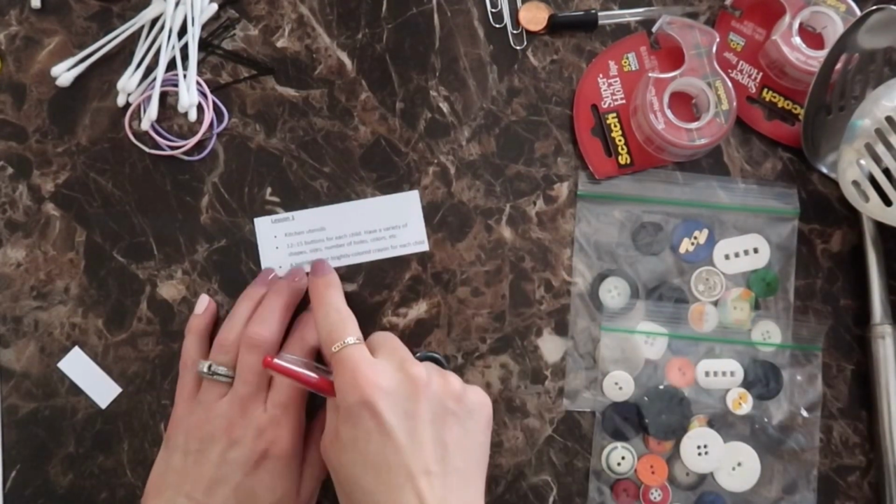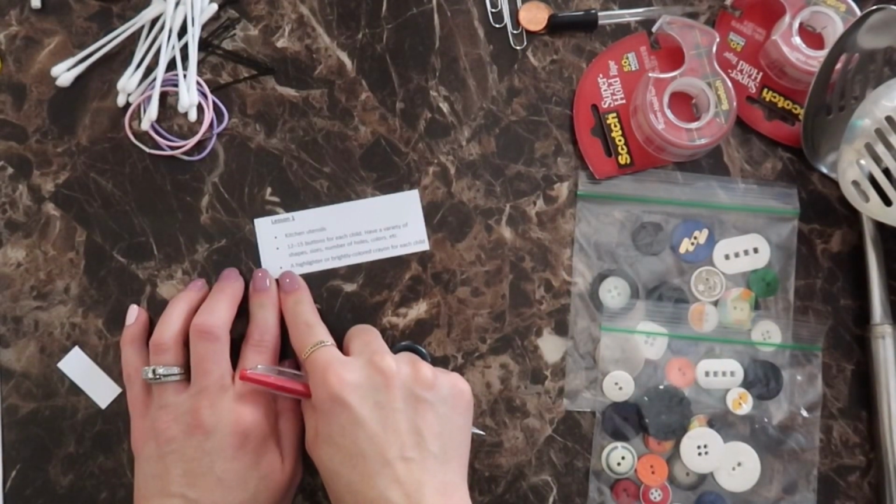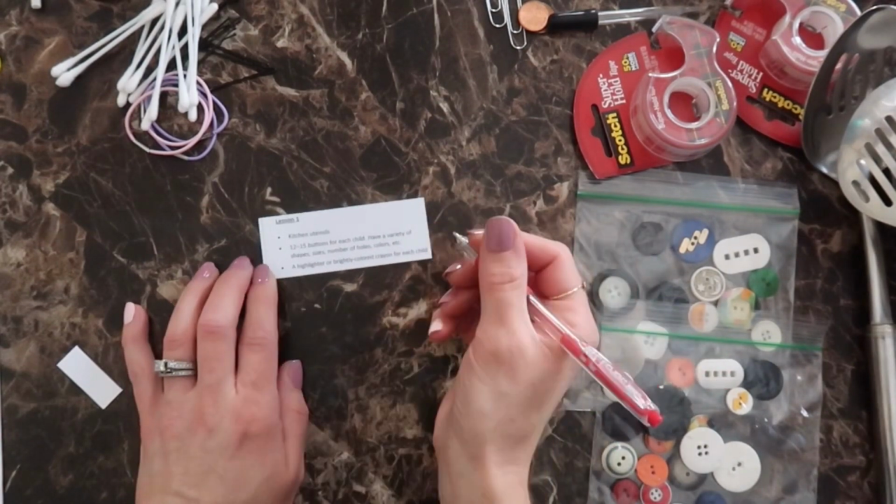So red is going to be put next to the things that are in their miscellaneous bags, okay?